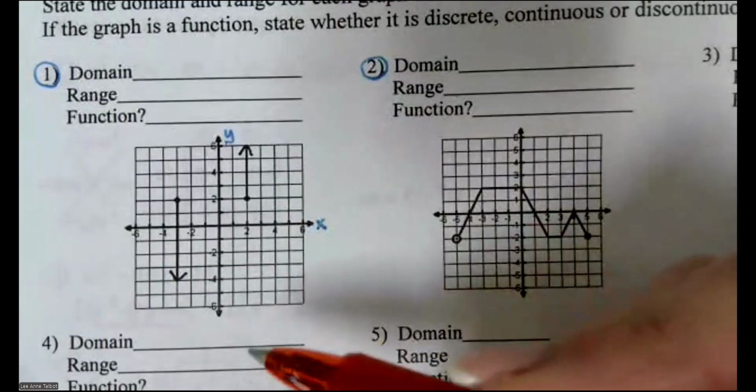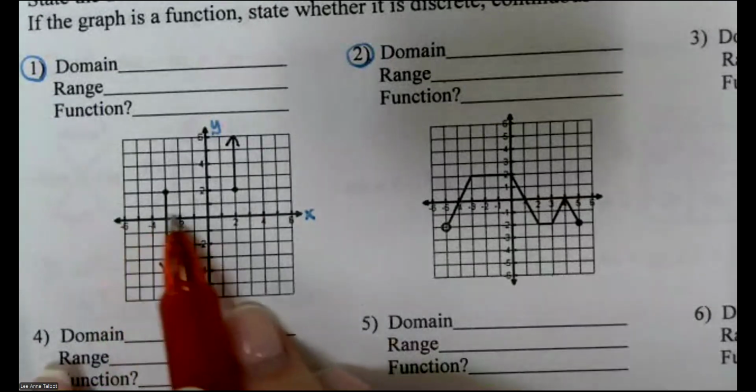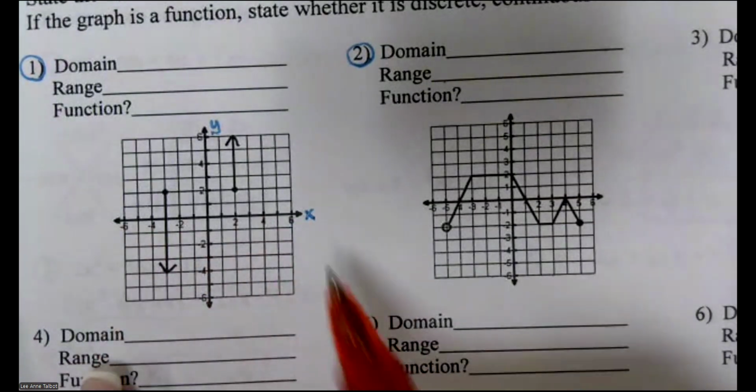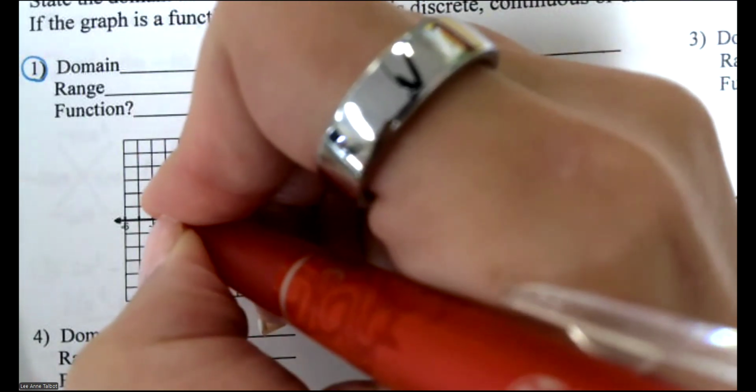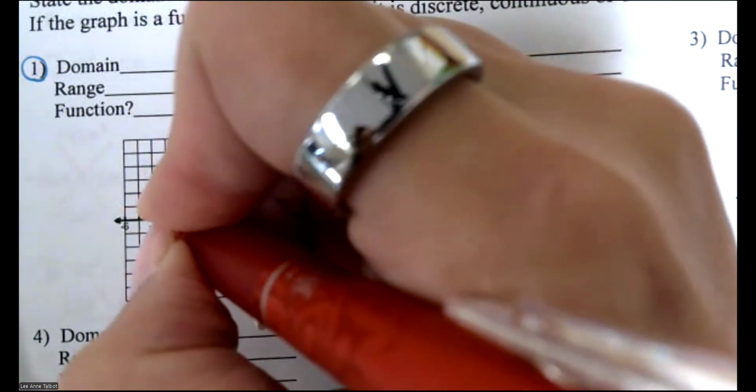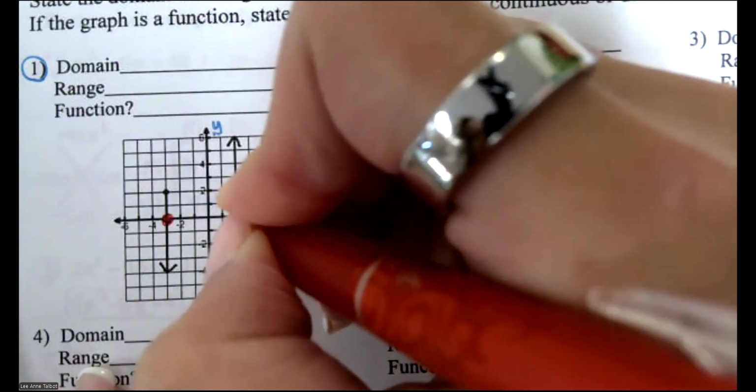Okay, I'm going to take my colored pen and I'm going to write on the x-axis where this graph exists. It only exists here and here.